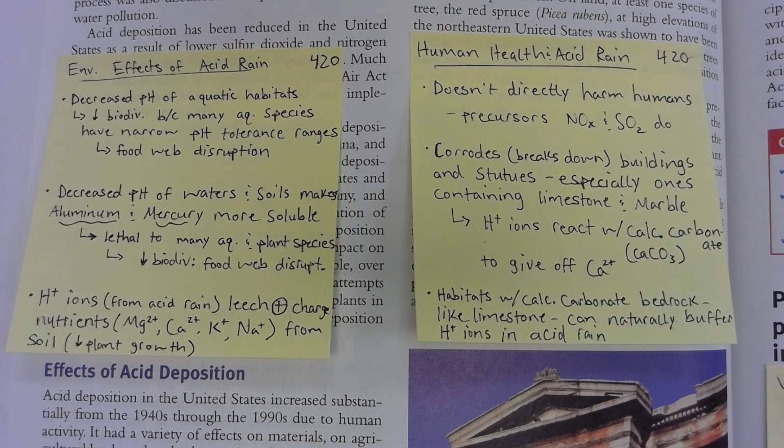The precursors, NOx and SO2, do have human health impacts as respiratory irritants, but the threat to humanity from acid rain from a direct standpoint is more to the corrosion or the breakdown of buildings and structures, and statues, especially ones with limestone and marble. This is because the H+ ions react with calcium carbonate, giving off calcium ions, but it actually breaks down the structures in the process.